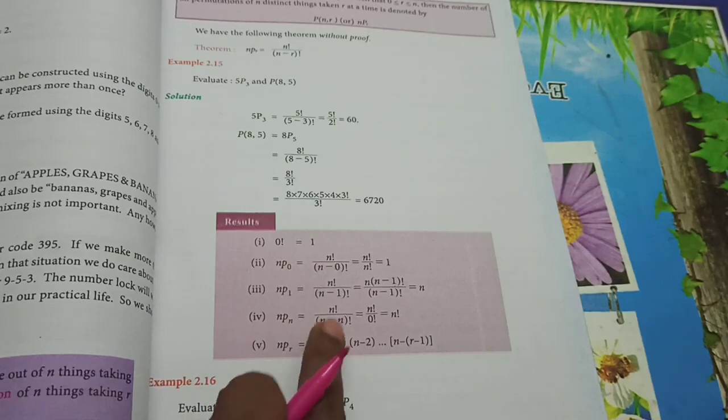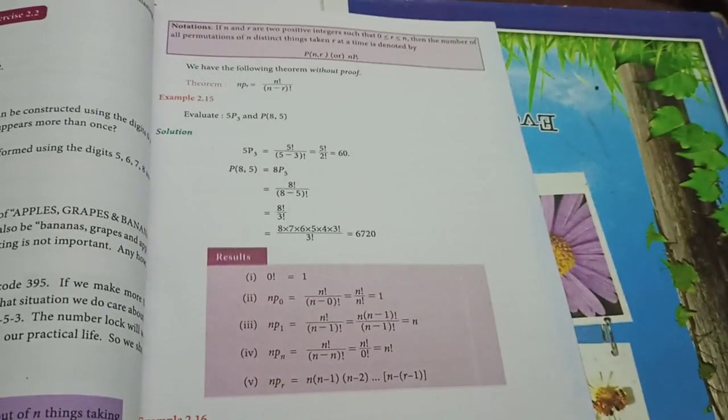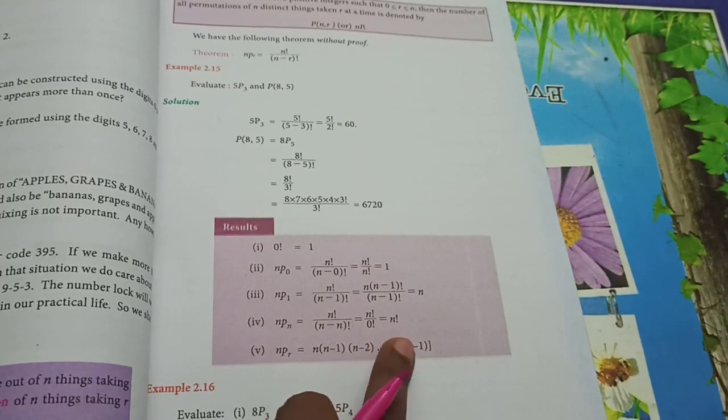Then nPn means what's the value? You will get n factorial divided by n minus n factorial. All the things depend on only one formula we have learned already. n minus n, that's equal to n factorial divided by 0 factorial, that's equal to n factorial.